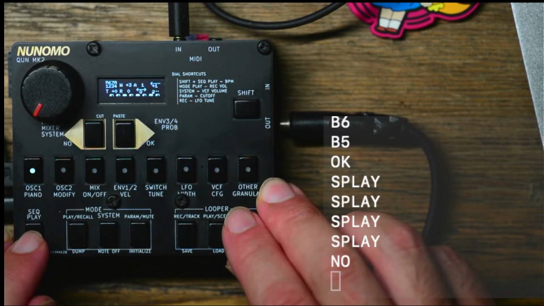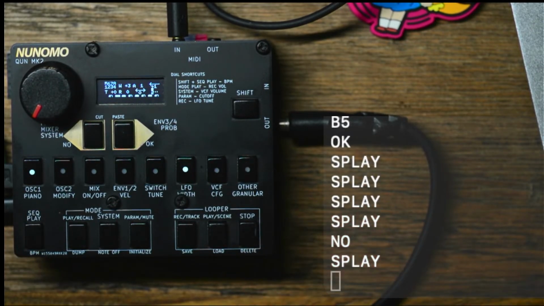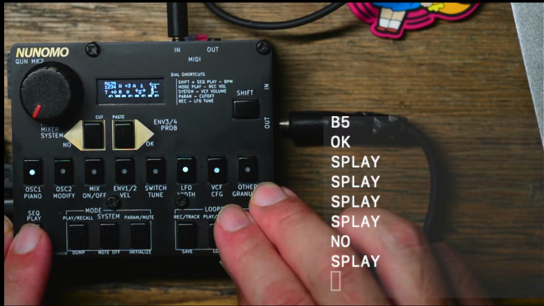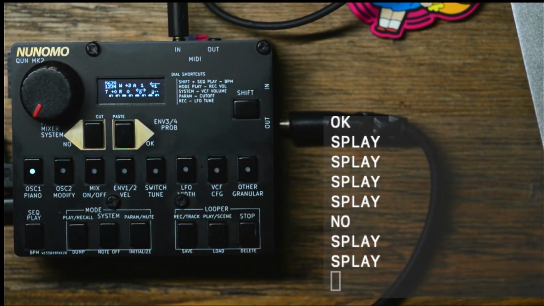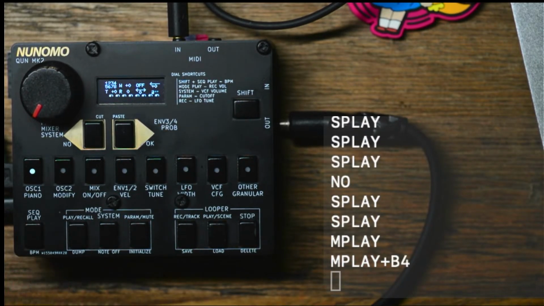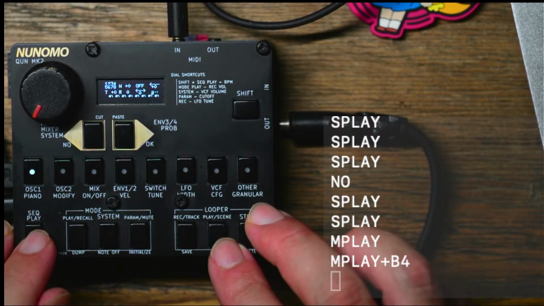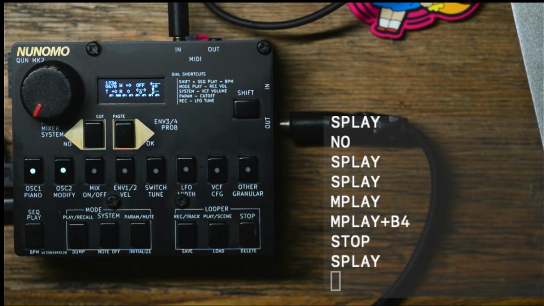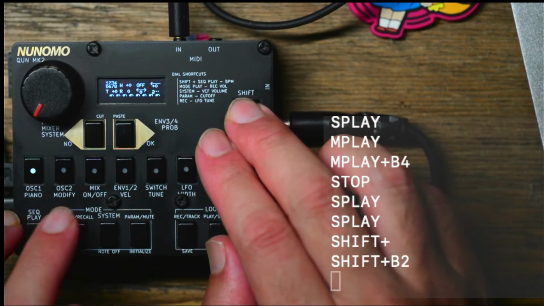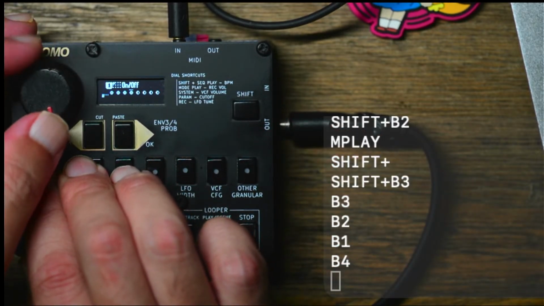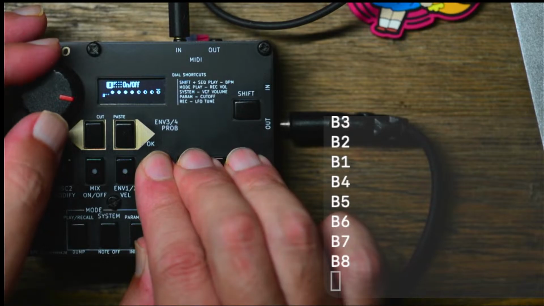But the modified beat is different. Okay, so let me go back. So I just load the hi-hat sound. And maybe I wanna turn on the 16th note. Okay.